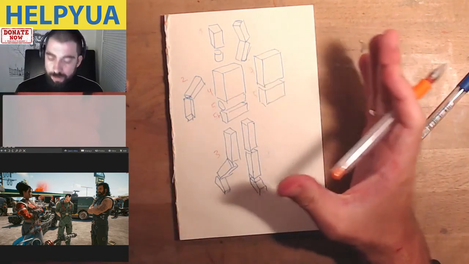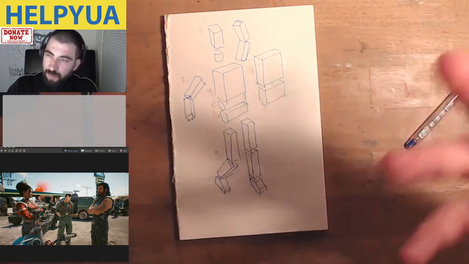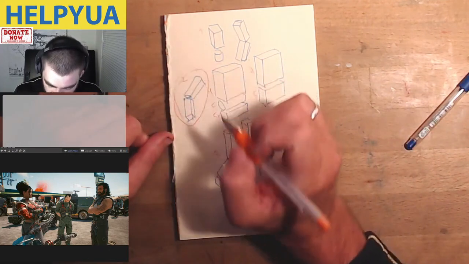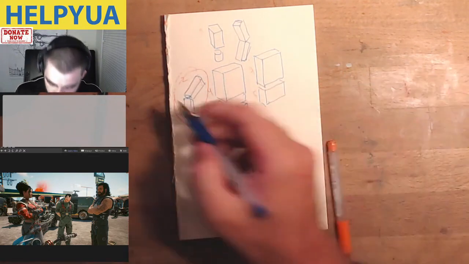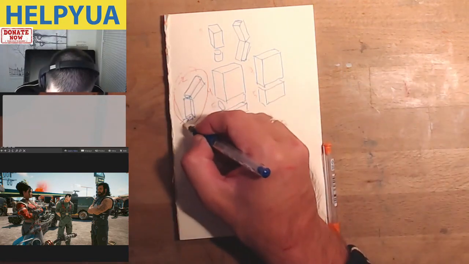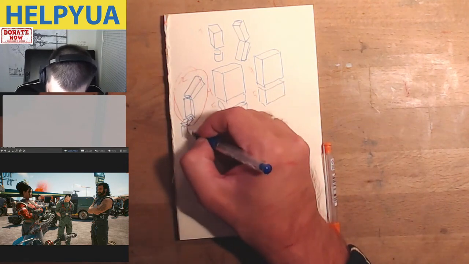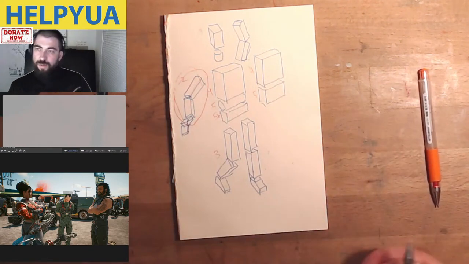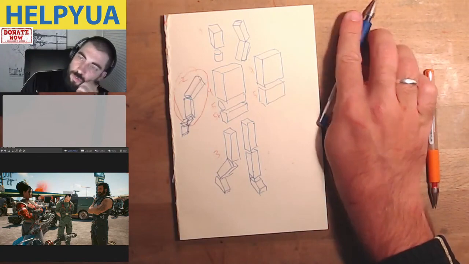So we have 5 main parts. The hand is like 2 blocks, but they're all about the hand, and it also has a fist or wrist.